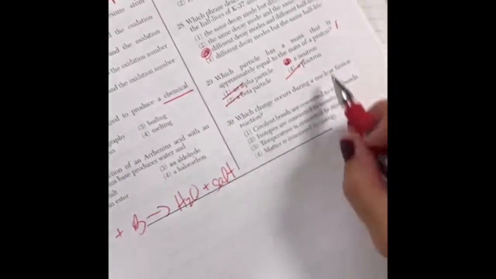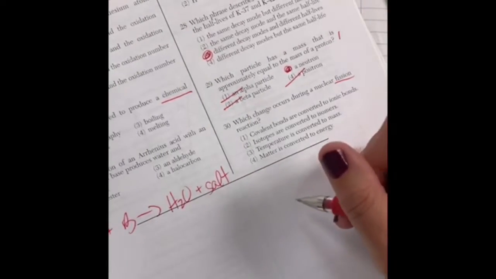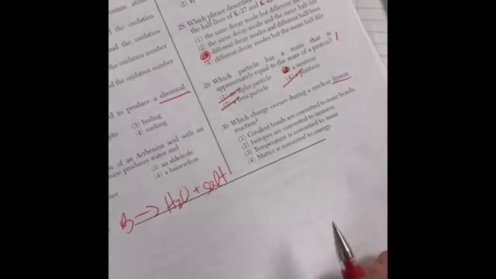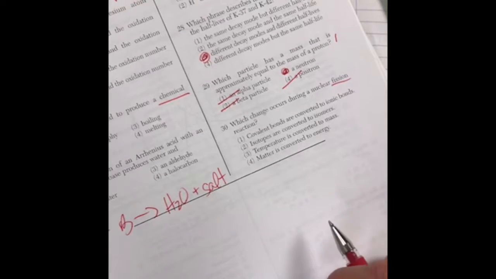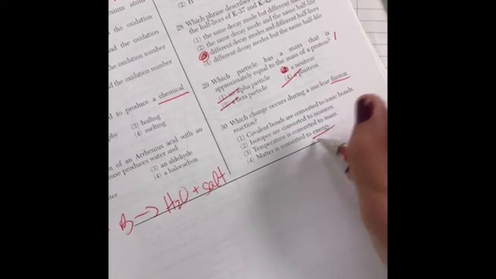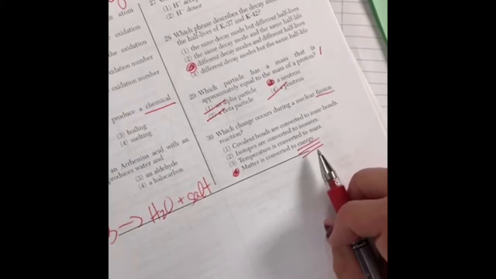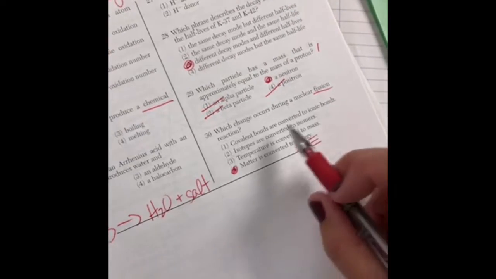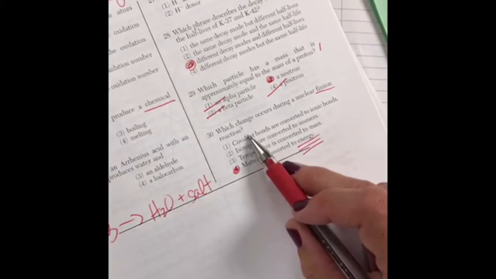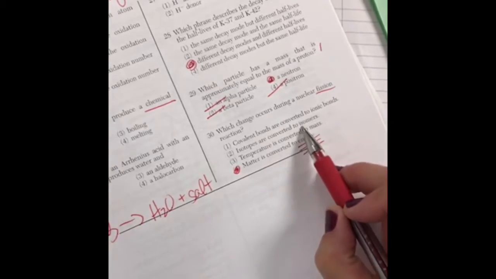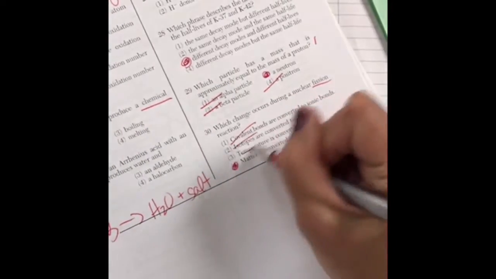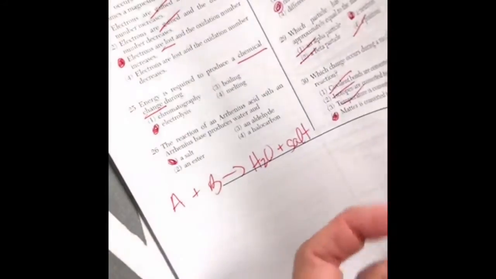All right, what change occurs during a fission reaction? So fission is when something really big like uranium splits into different nuclei. And so what happens is it makes a ton of energy. It loses a little bit of matter, but it's good for nuclear power plants because it produces so much energy. These other things you'll notice, they have nothing to do with nuclear chemistry, so they're pretty easy cross-offs. Making energy is really important in nuclear reactions.